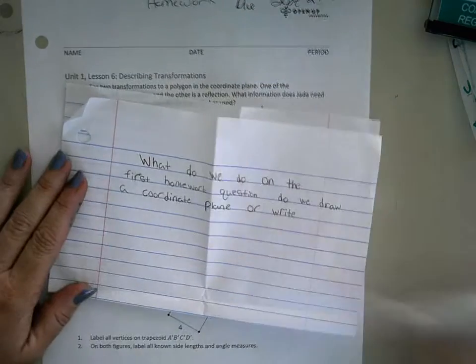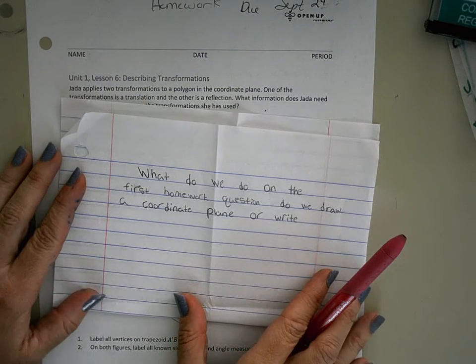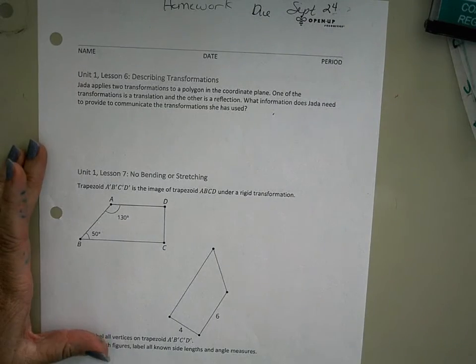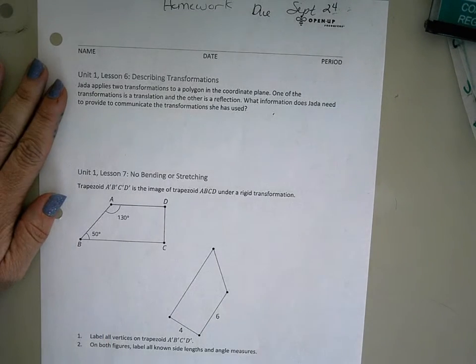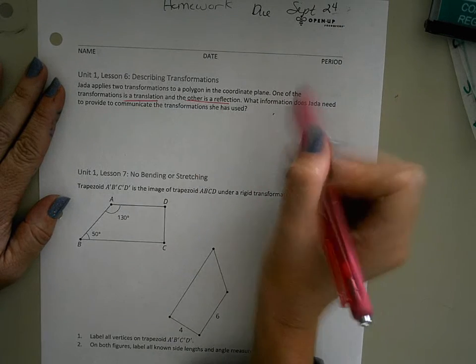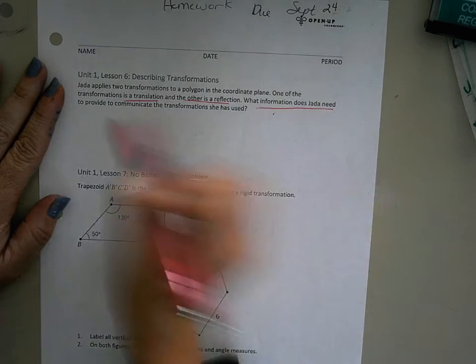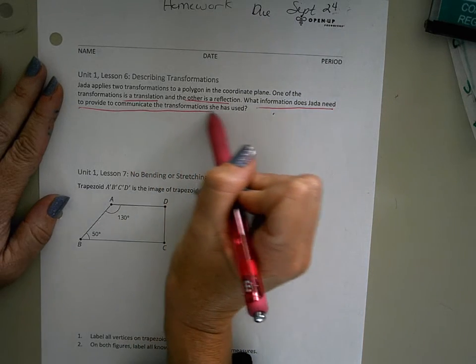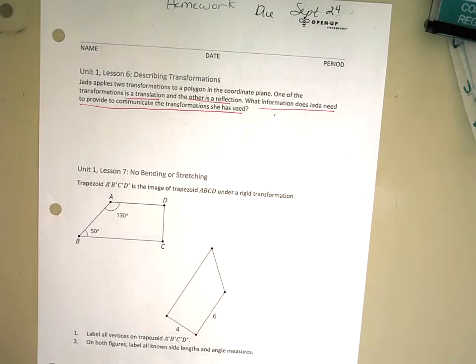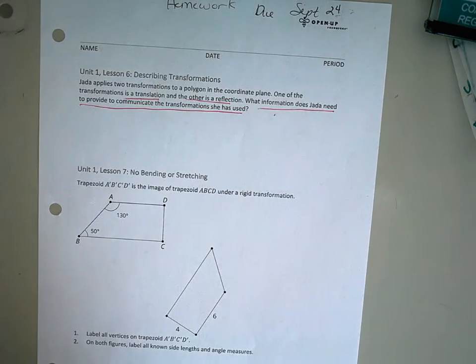I did go to our suggestion box, and there were two, and usually I only do one. The first one, just to clarify, says on the first homework question, do we draw a coordinate plane or write? The question does say, Jada applies two transformations to a polygon. One of the transformations is a translation, the other is a reflection. Your question is, what information does Jada need to provide to communicate the transformations she has used? So I'm looking for some writing.